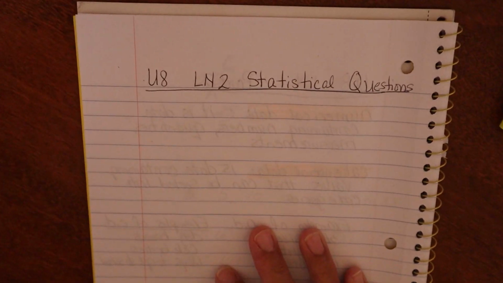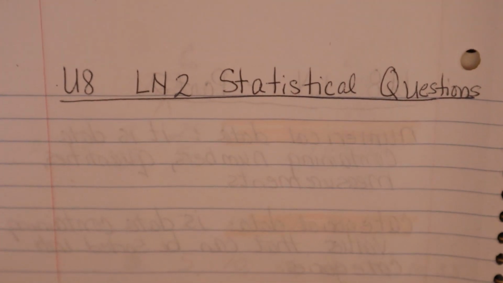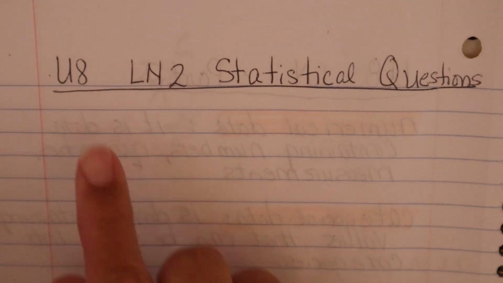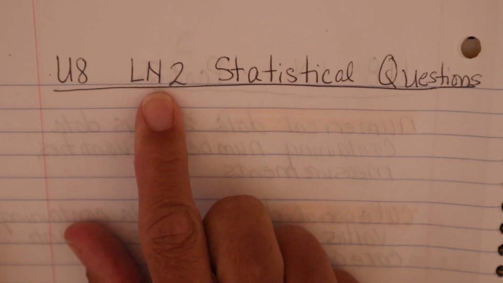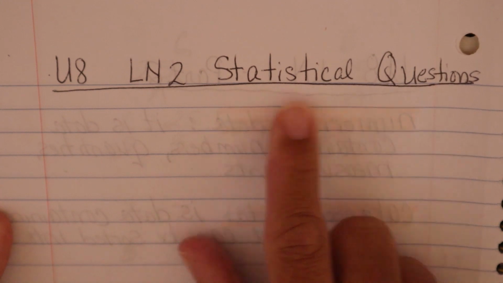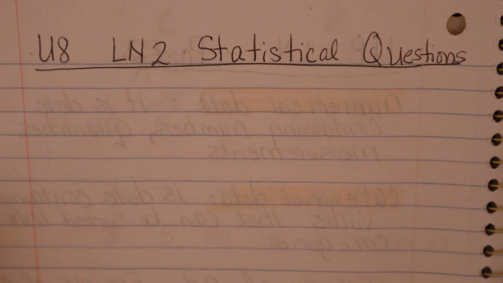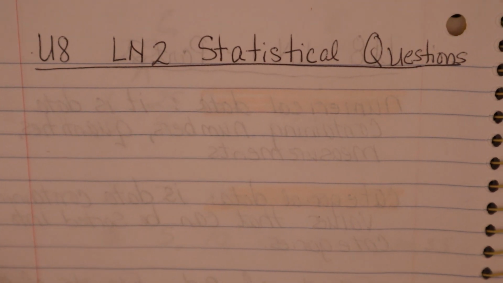So as you can see, I already kind of got my paper ready to go. So if you can copy the same, we are in Unit 8. This is lesson 2, and again, it's called Statistical Questions. Okay, so write that on your paper, and while you're doing that, I'm going to start getting my notes so I know what to teach you today.